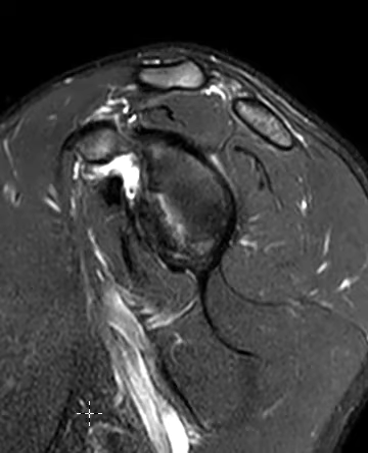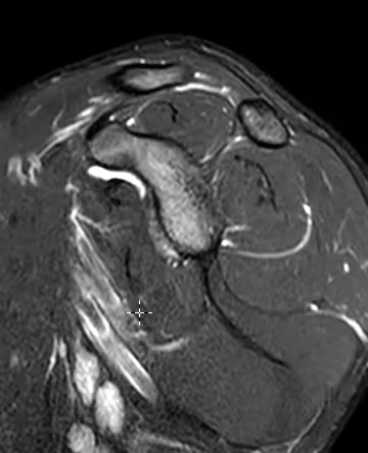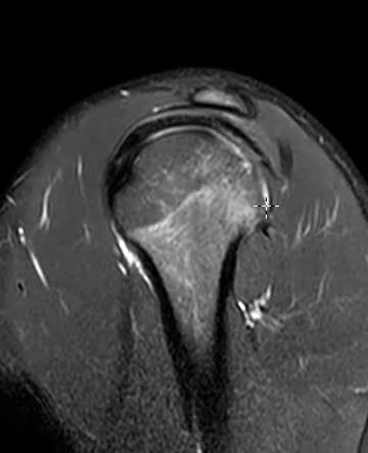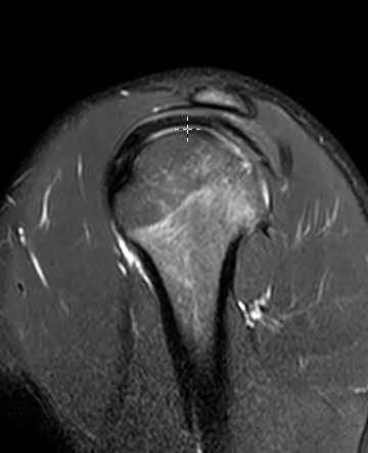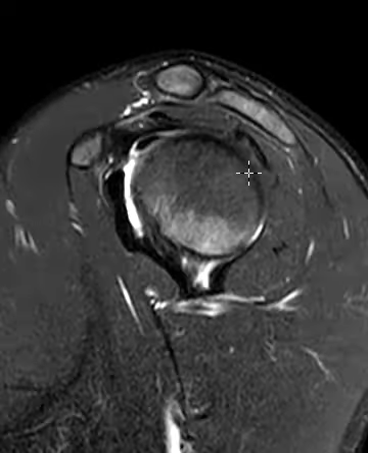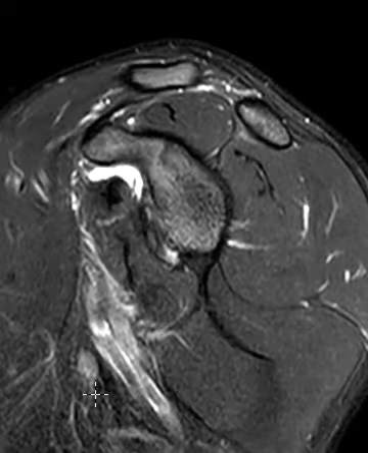Now, these patients almost always will have a Hill-Sachs impaction injury of the humerus, so we're looking at the posterior, lateral, superior aspect of the humeral head. You can see right here, nice rounded contour, and right here things are flattened a little bit with marrow edema. So this is the Hill-Sachs impaction injury that goes along with this dislocation.